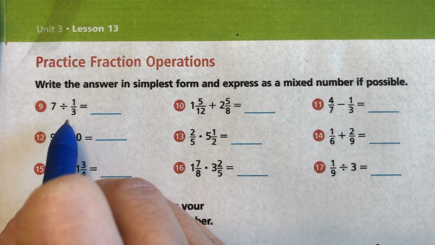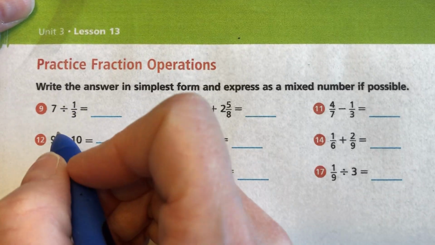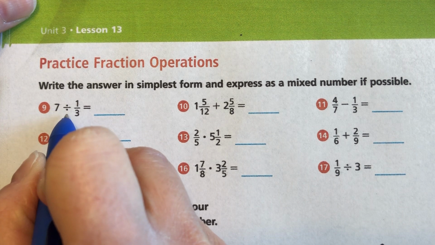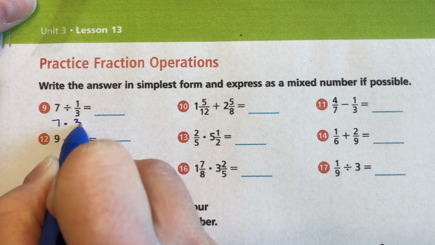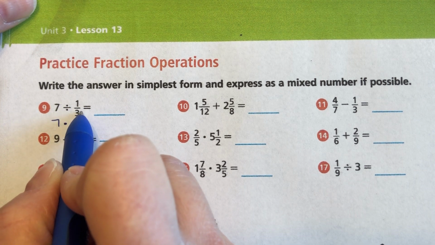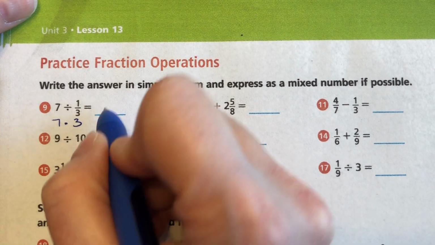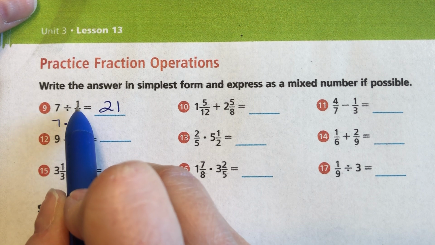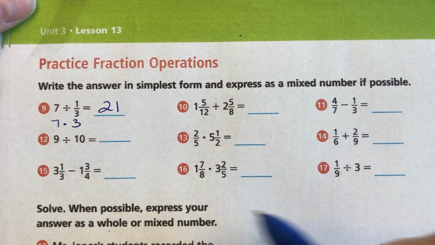I have 7 divided by 1/3. I want to know how many 1/3 there are in 7. Remember, when it's division, I can multiply by the inverse, right? Because multiplication is the inverse of division. So instead of doing 7 divided by 1/3, I can do 7 times 3. Because 1/3, I could rewrite as a reciprocal 3/1. And 3/1 is 3. So 21. And think about that. There would be 3 1/3 in one whole. So in 7, it would be 7 times 3.